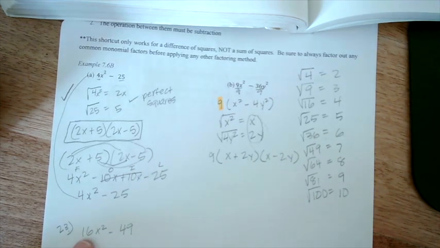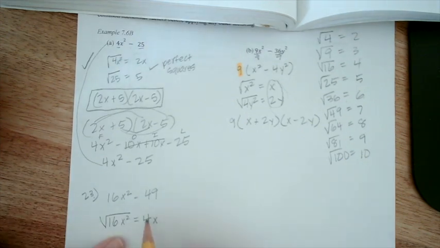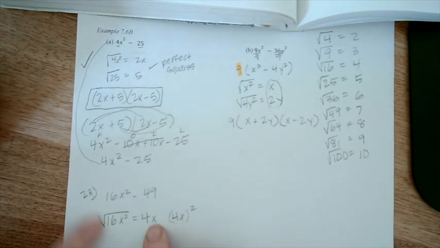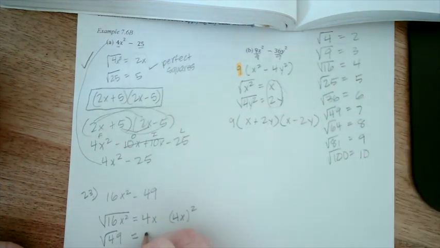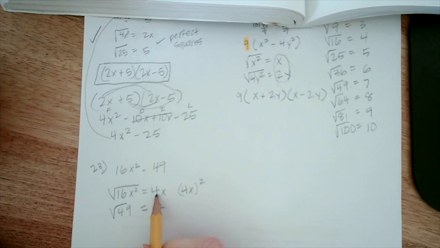So if we look at 16, yes, 16 is a perfect square, but I like to write it out, and I encourage you to write it out: 16x squared, and that would be 4x, because if I multiply it by itself, that would get me that answer right there. So you can either write it like this, or write it with the radical sign. And then you have 49. If you have your list, because you're unsure, you could see that that would be 7. And then you have your answer, 4x and 7.